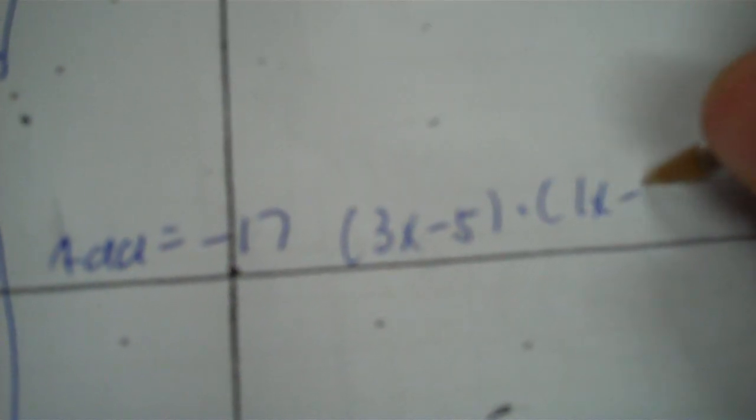3x minus 5, 1x minus 4. Now you delete that, all of it. See, 3 times 1 is 3, yes. Negative 5 times negative 4 is positive 20, so yes. So we have 3x minus 5 times 1x minus 4 equals 0.